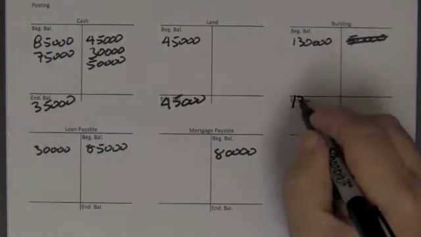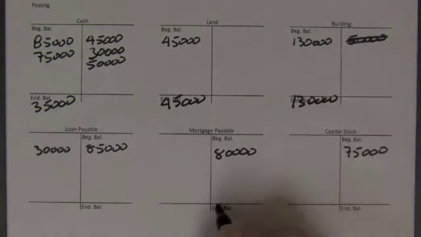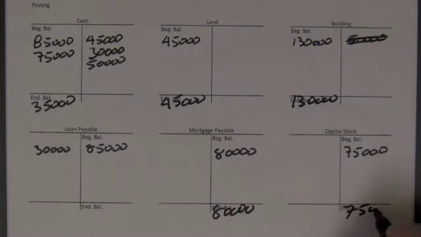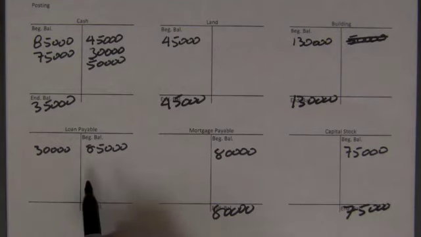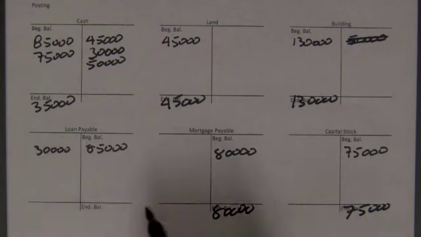45,000, 130,000, 80,000, 75,000. The loan payable, we have 85 minus 30, 55,000. So that's how the T accounts would look for these accounts.